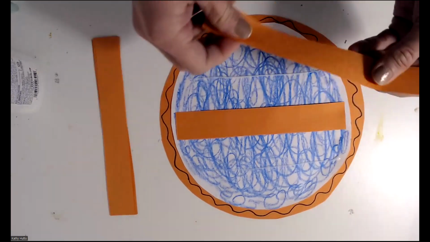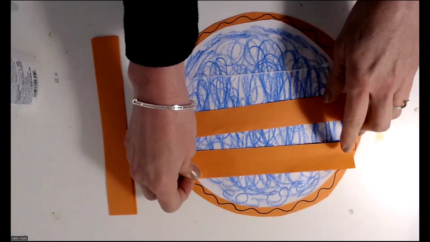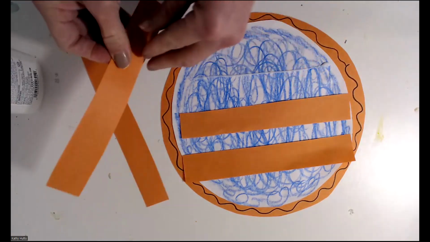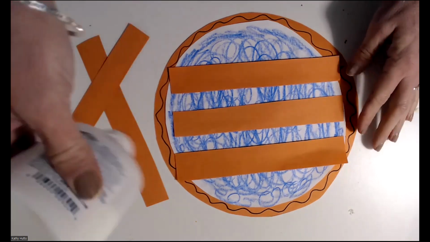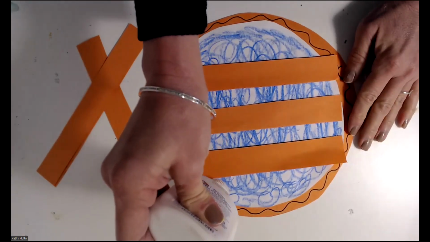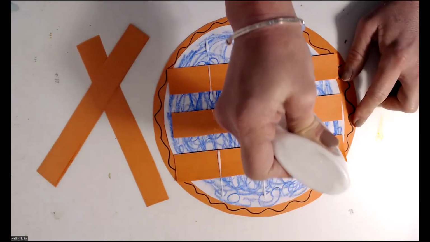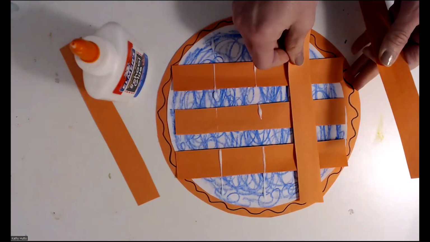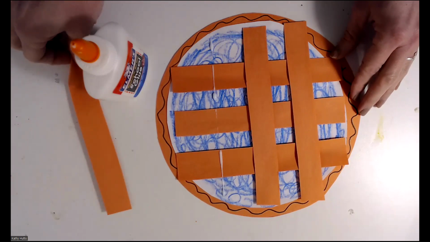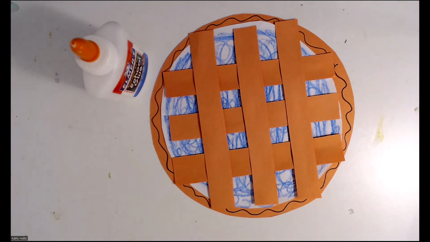I'm going to lay one this way, and this way, and this way. And I'm going to do it the other way. 1, 2, 3. So there you have it. I made a blueberry pie.